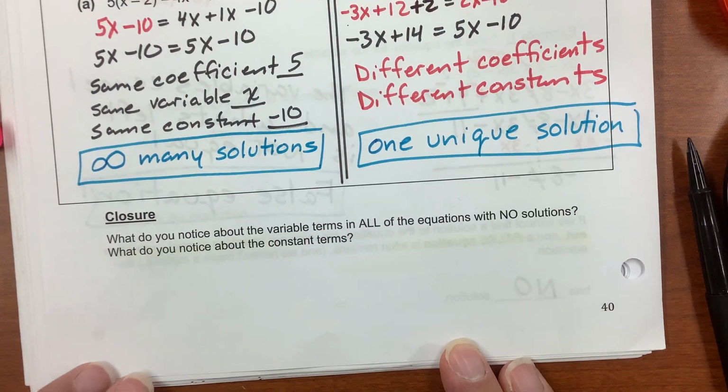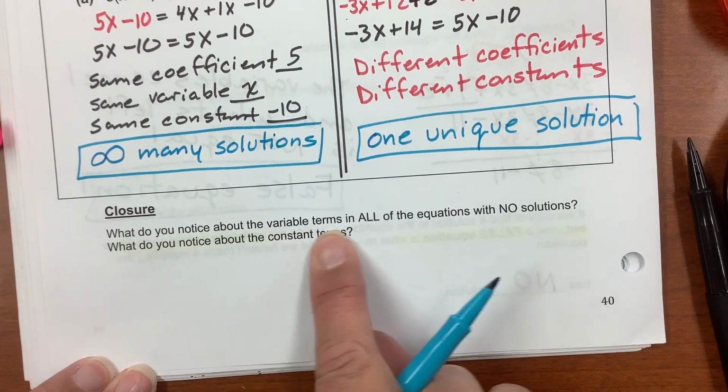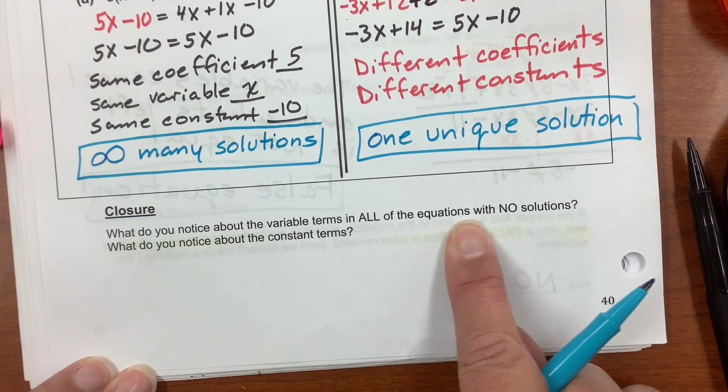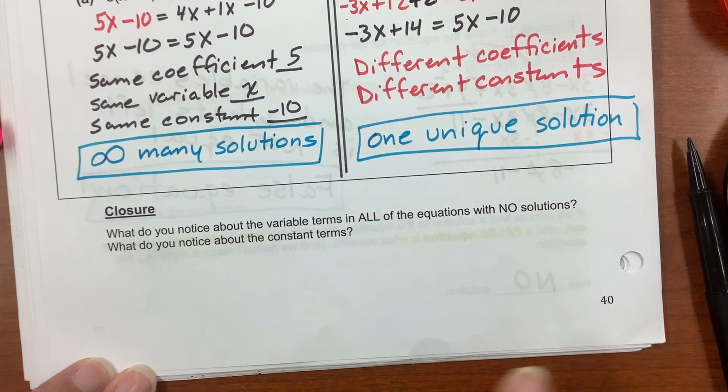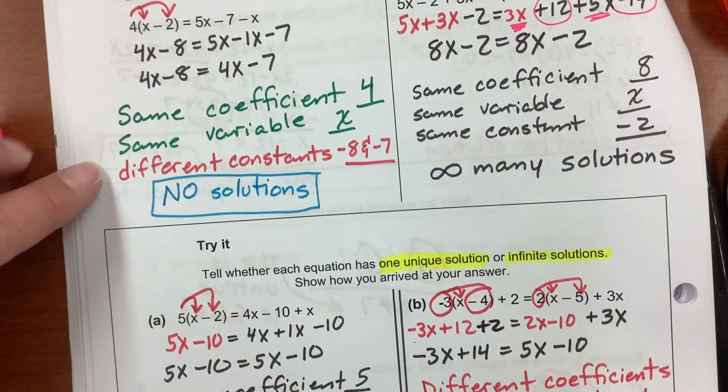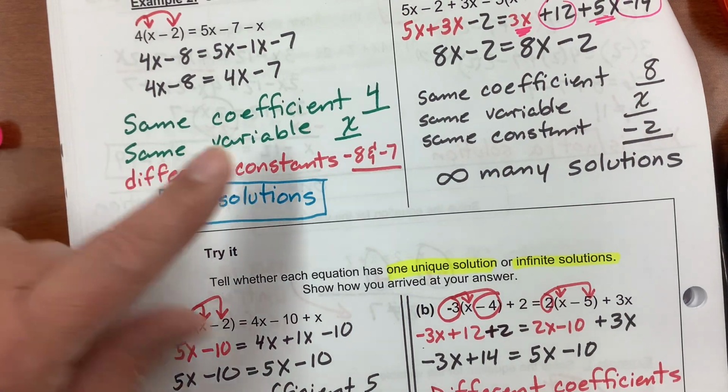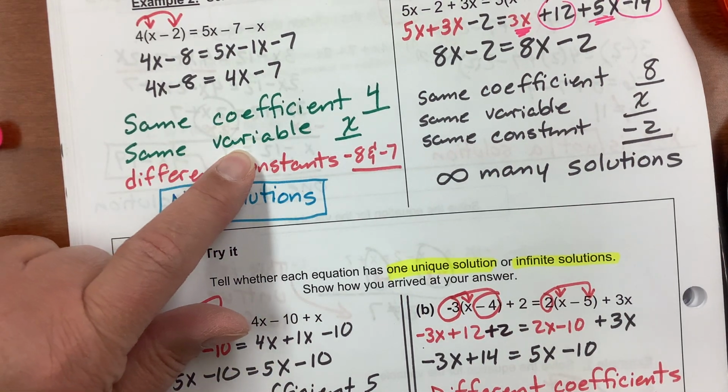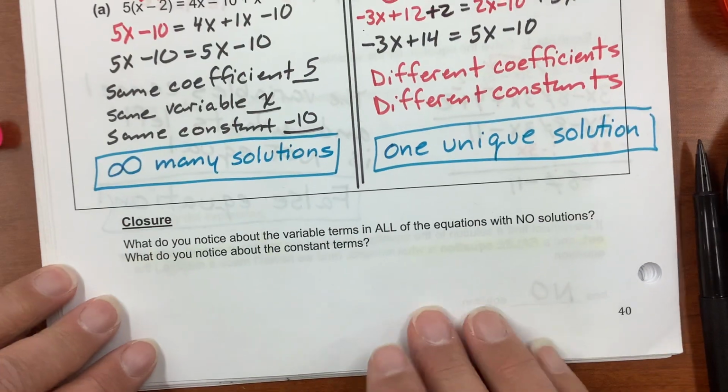All right, let's come down here. What do you notice about the variable terms in all of the equations with no solutions? Well, let's look up here. This is our equation with no solution. The coefficient and the variable are the same. So let's write that down.